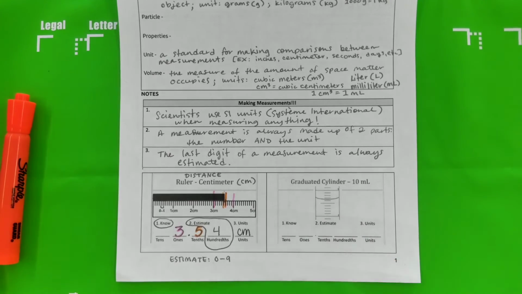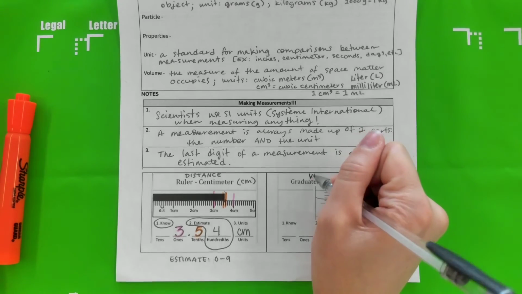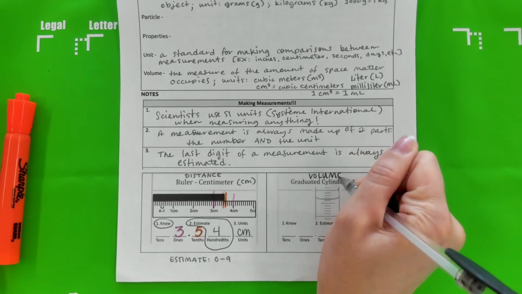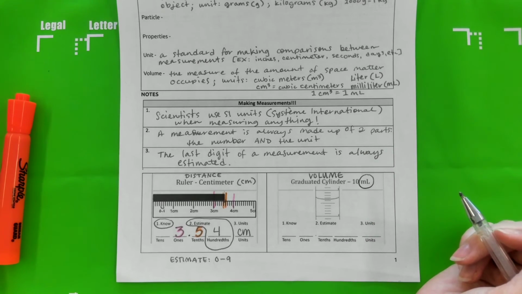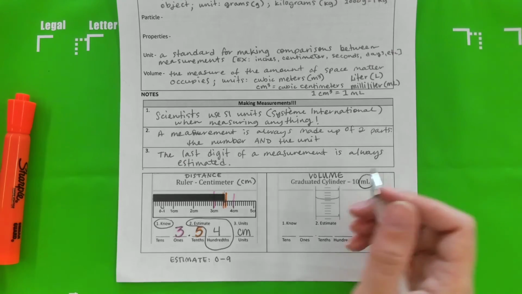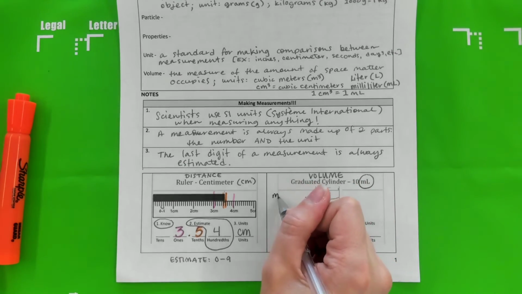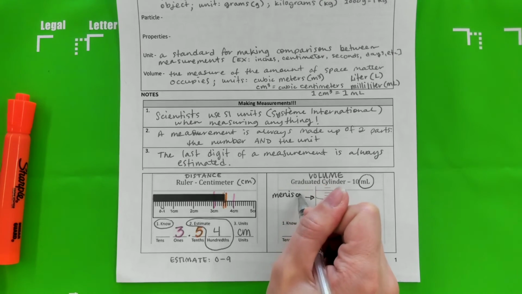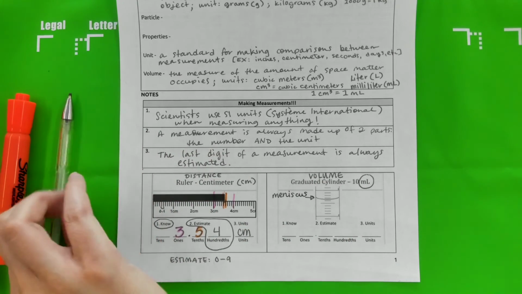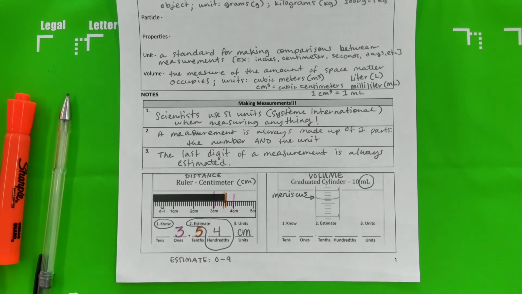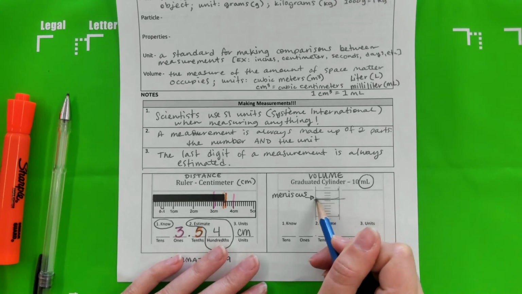Centimeters. Yay. Okay, so let's do the next one. The graduated cylinder. Graduated cylinders measure volume, and in this case, we're using the unit of milliliters. When we're using a graduated cylinder, we want to look at this curved line here. This curved line is called the meniscus. When you are looking at the meniscus to determine our volume, you always want to look at the bottom of the meniscus.